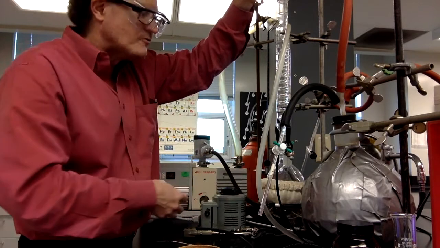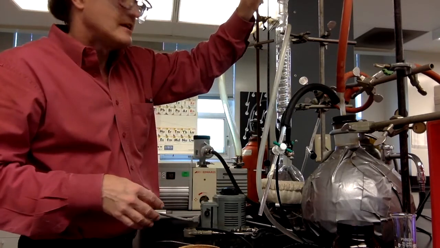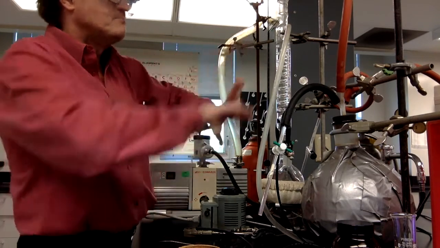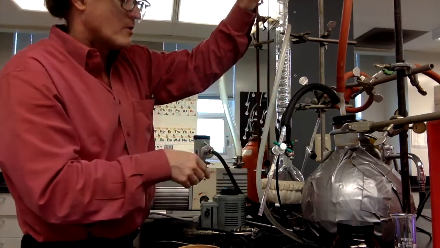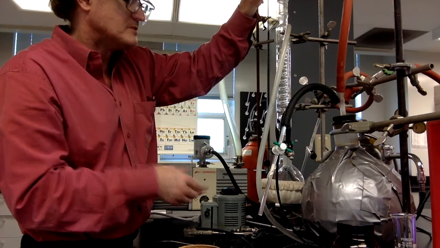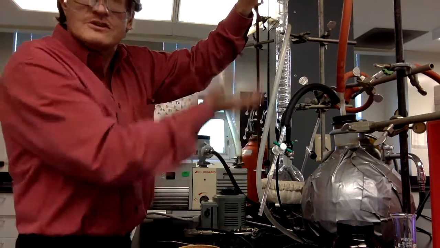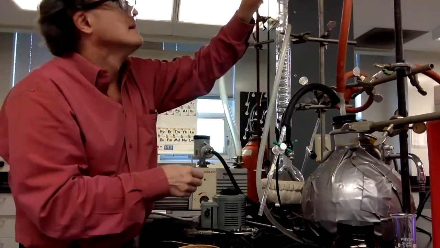We're getting dissolved gases out of here. We're getting the atmosphere out of there. We're trying to get this to be filled with just the vapor of our sample, which is the liquid. We don't want the boiling to be too violent so that it doesn't go shooting off up through the top there.